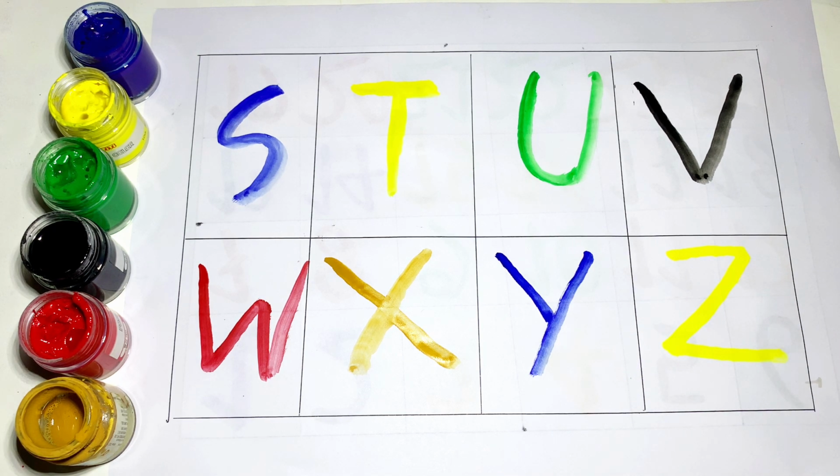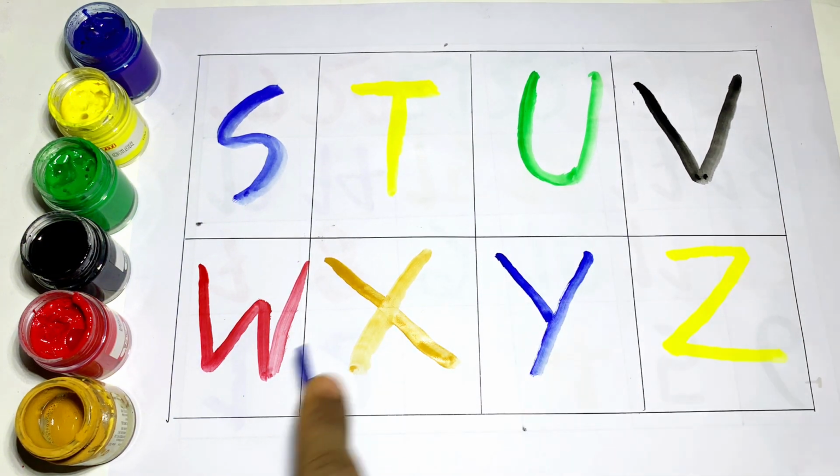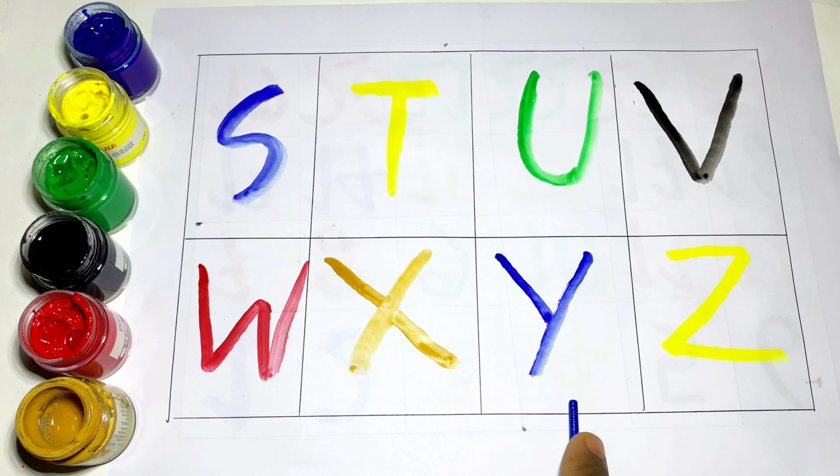Kids, today we drew S, T, U, V, W, X, Y, and Z.